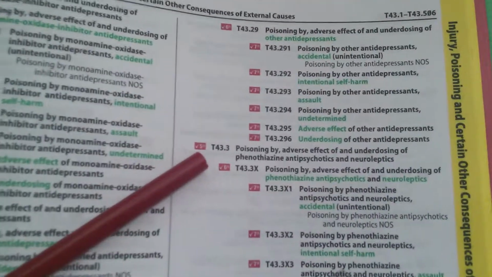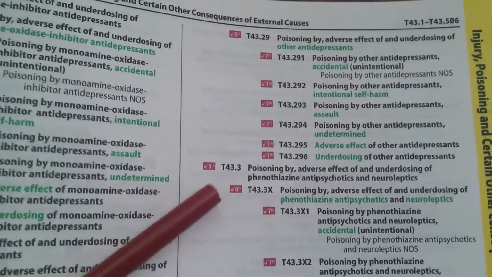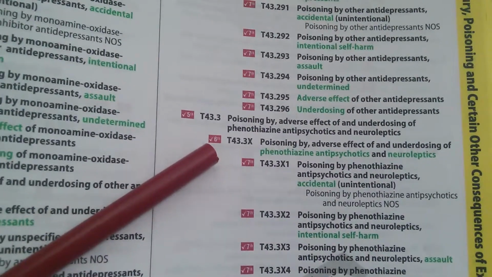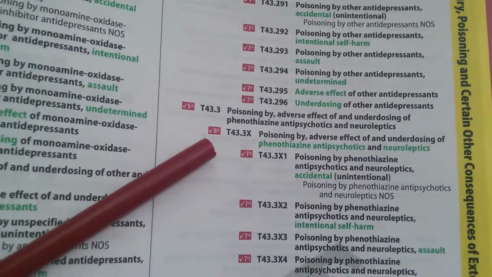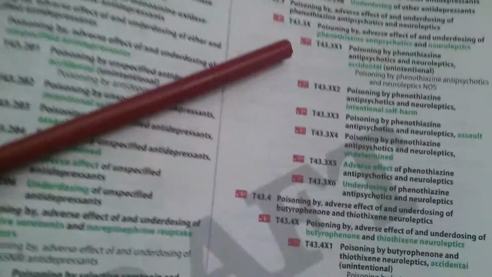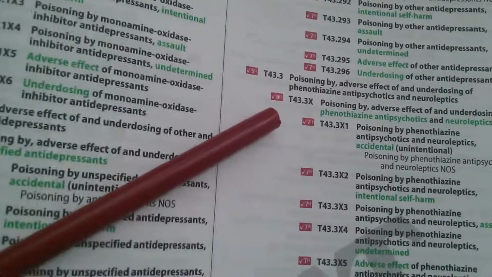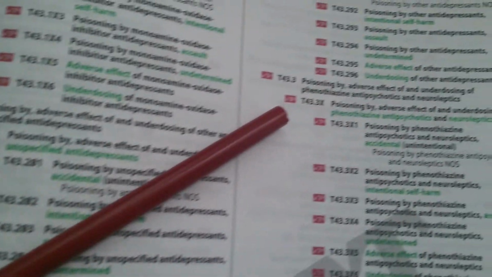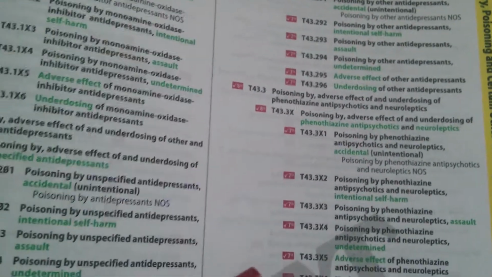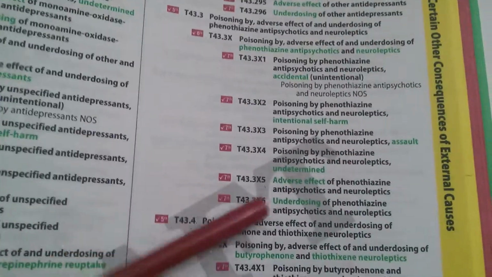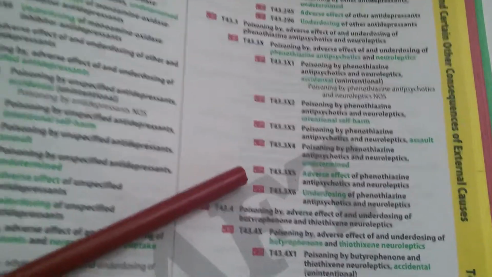Okay, we go way down to this column, T43.3. We're checking the code that we have, right? So we go to the next character, which will be .3, and then it's T43.3X. And now that's where you see phenothiazine, and that's what I told you, that you have to take into consideration that Thorazine is a derivative of phenothiazine. That's why you know you're on the right path. It doesn't say Thorazine, but it says phenothiazine. Okay, keep going. We go way down to T43.3X5. Why? Because it shows the adverse effect, which is what we're looking for.